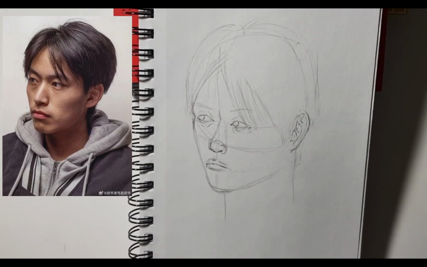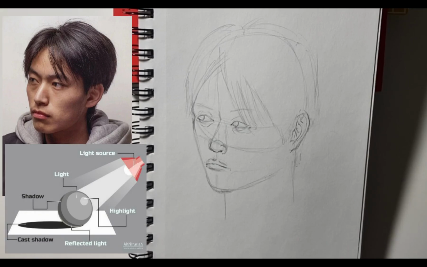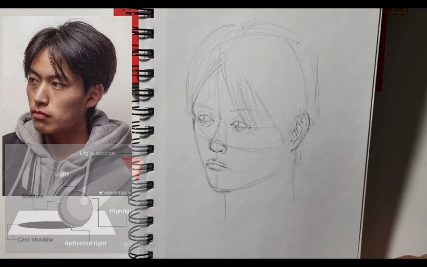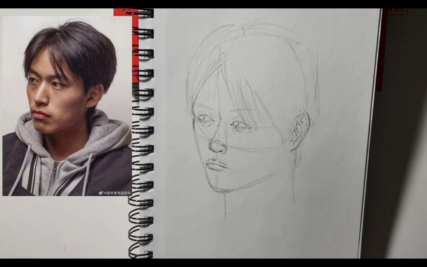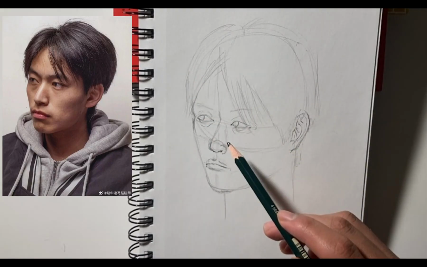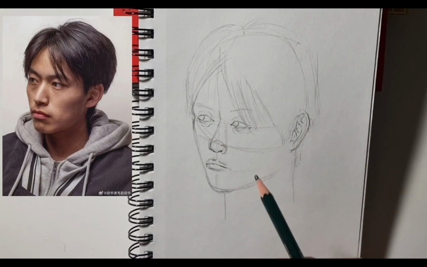Now we begin the shading process, which many people may find difficult. It's important to decide where the light source is coming from, and where reflected light will hit the object. So it's easier to start off drawing from a reference, where the light source is clearly coming from one direction rather than multiple. So my light seems to be coming from about here. So let's get shading.